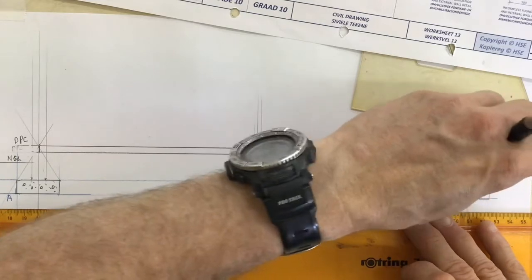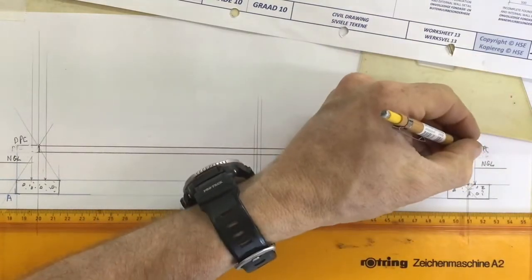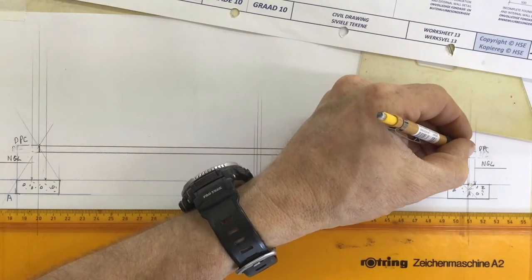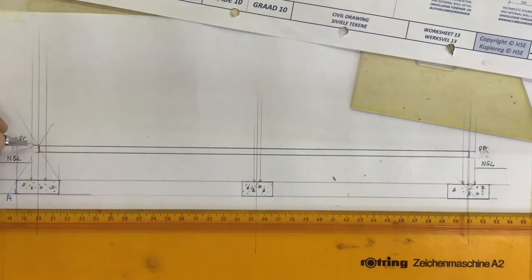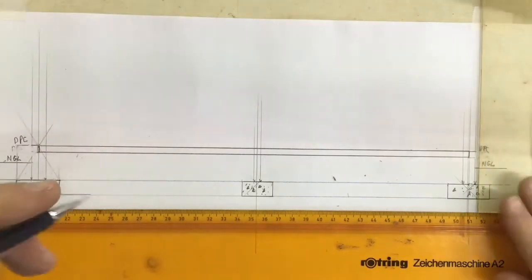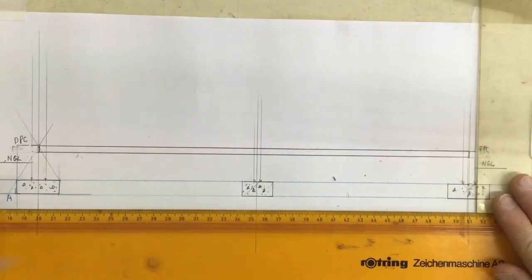All right, what would happen is that you've got DPC running along that brick course, going down and going underneath that slab like that. Same story over here. It would go there, there, and there. And underneath here, you would have what they call damp-proof membrane as well. Right, once you've got that, you can then draw in your walls.